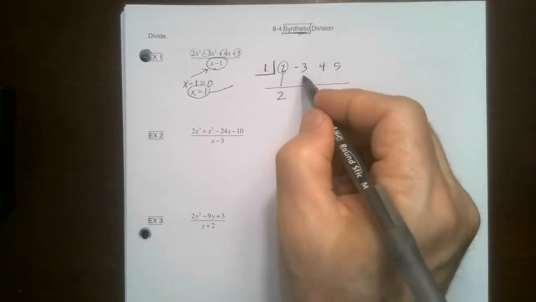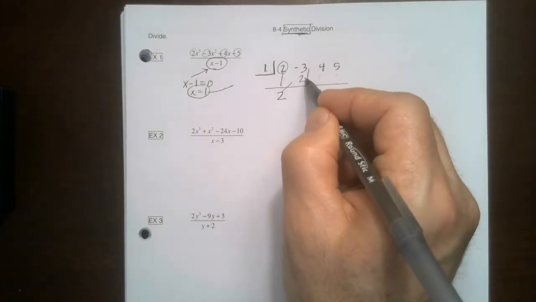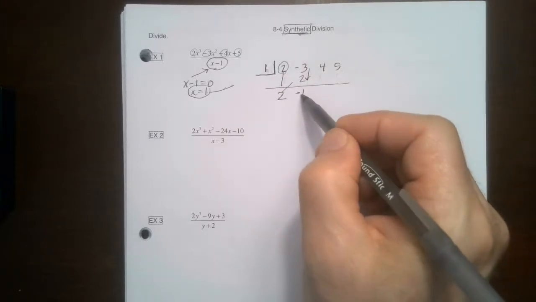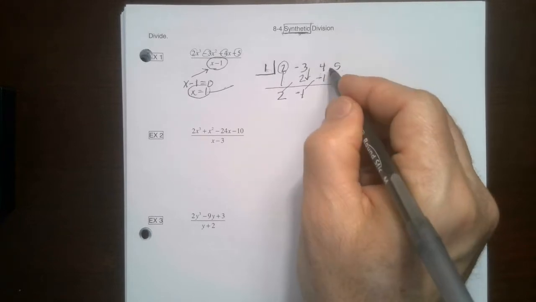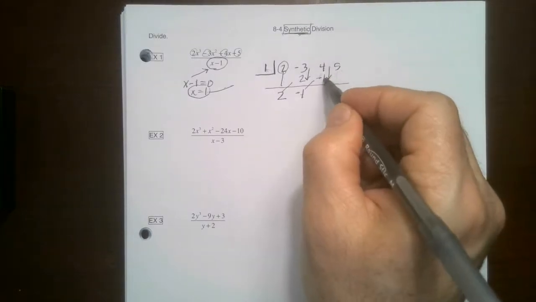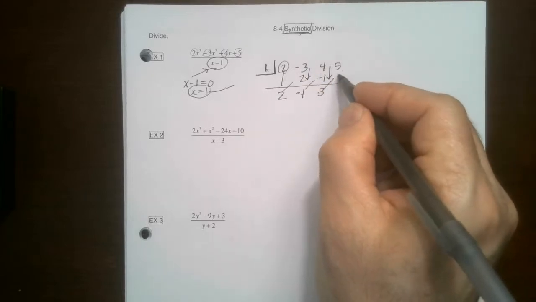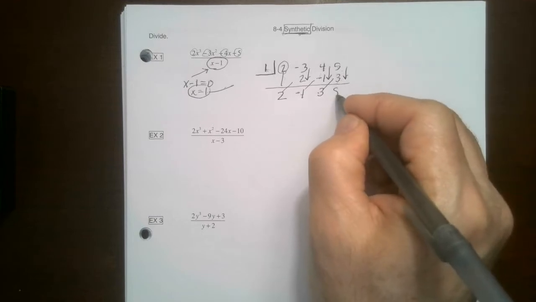This times this is 2, and I put it right here. Then I add when I go down, so that'd be -1. Then I do it again. This times this is -1. I put it right here, and then I add when I go down. 4 and -1 is 3. This times this is 3. Put it here, and then I add when I go down. 5 and 3 is 8.